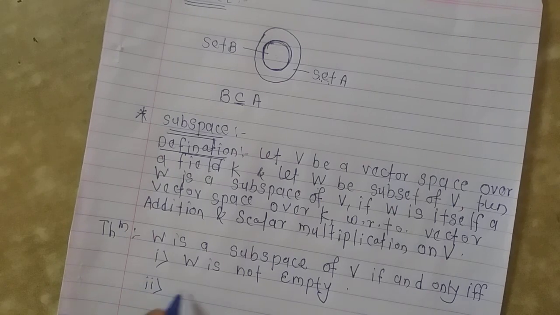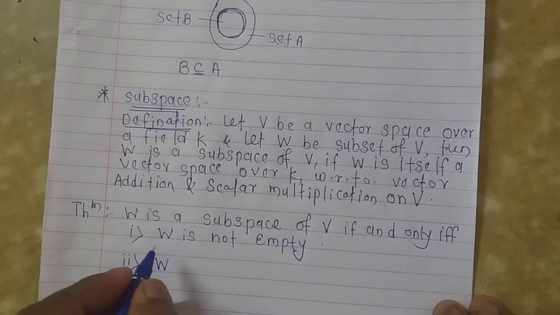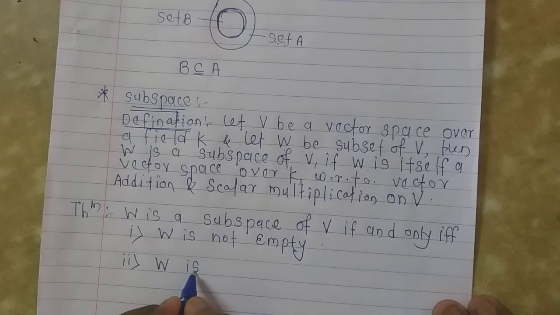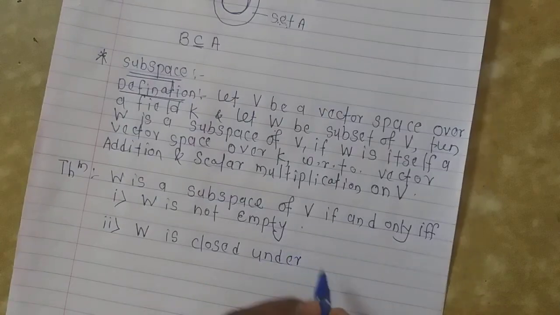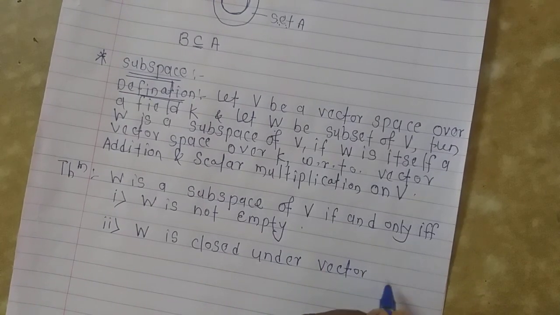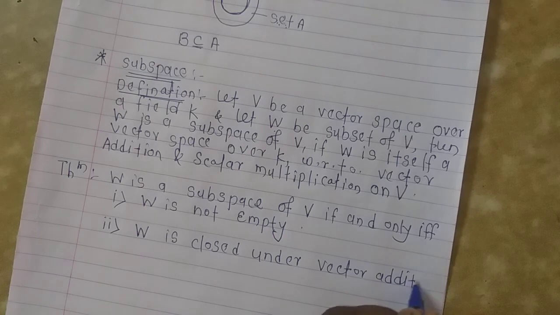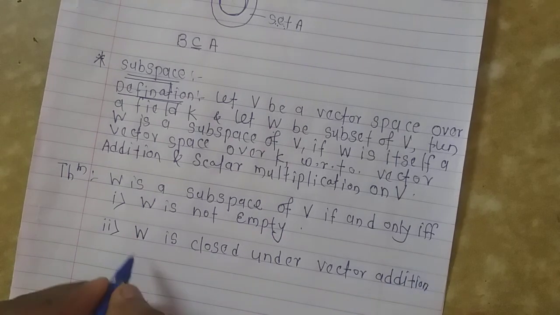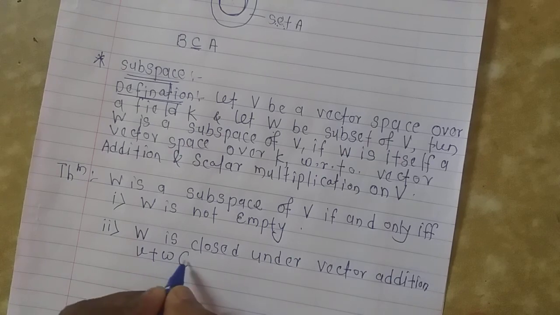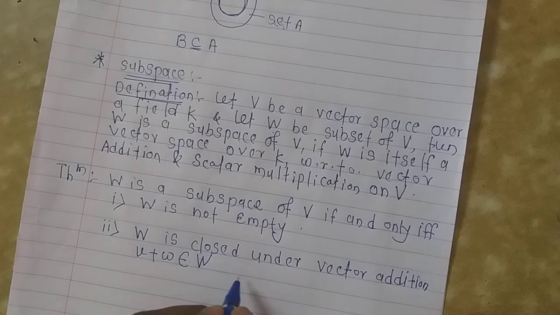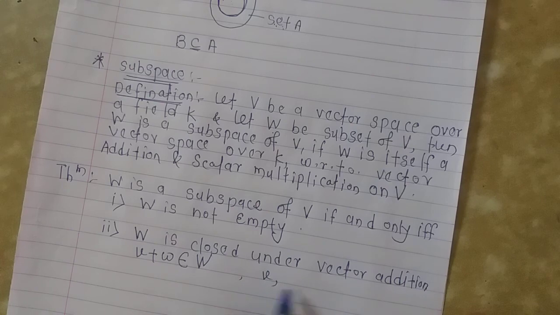Second, W is closed under vector addition, then v plus w, small v, small w belongs to capital W, that is, v plus w belongs to W.